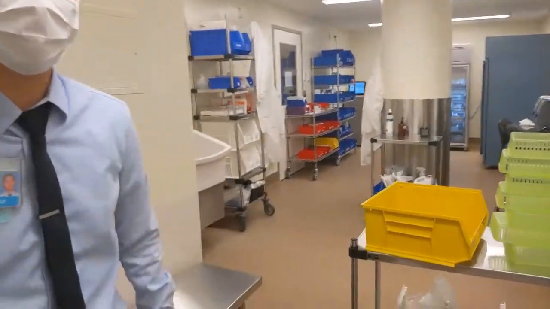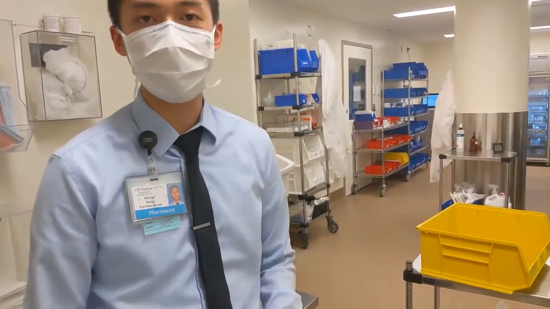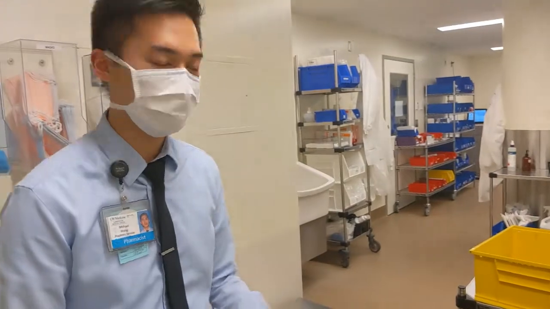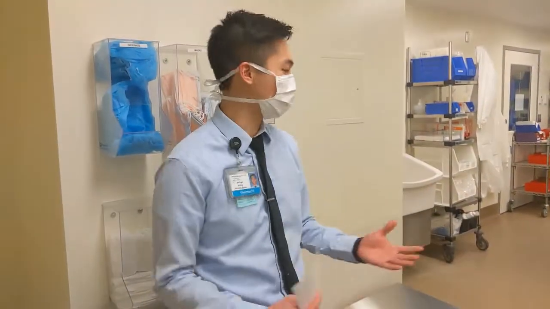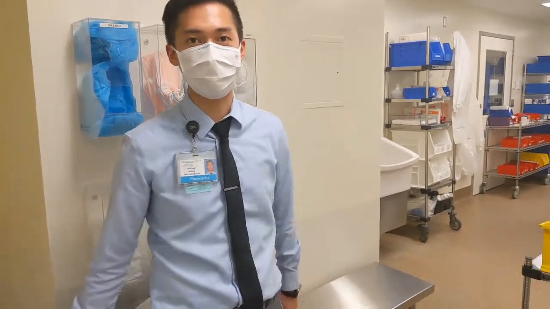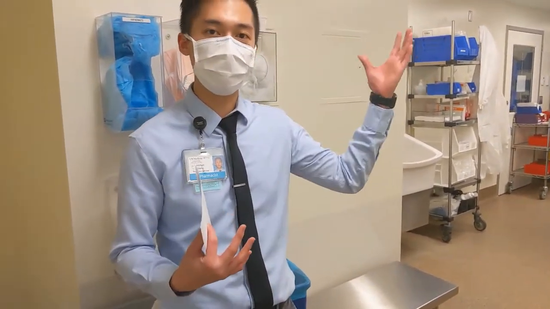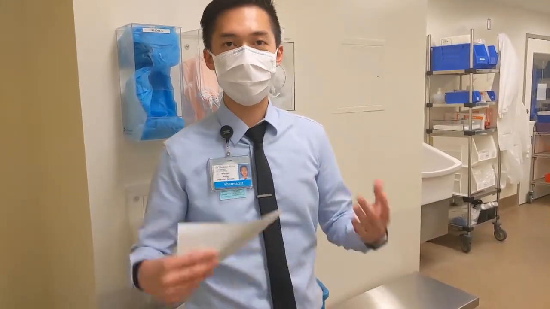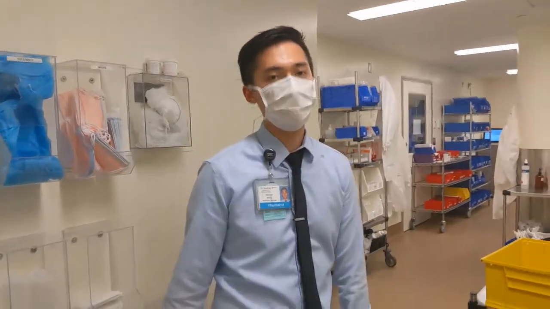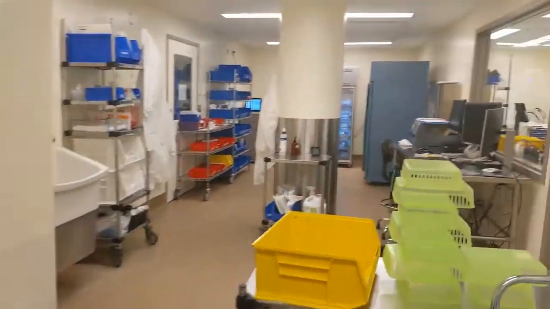This room has very tight control in terms of pressure inside the room, and also we want to maintain it as clean as possible. You can see that here is the line of demarcation. We cannot cross the line unless we dress up with our protective gear, and that way we can make sure that the product we send up to the floor for our patient is sterile. So make sure that there's no infection or any other complication caused by the product we make. So you can take a look inside.